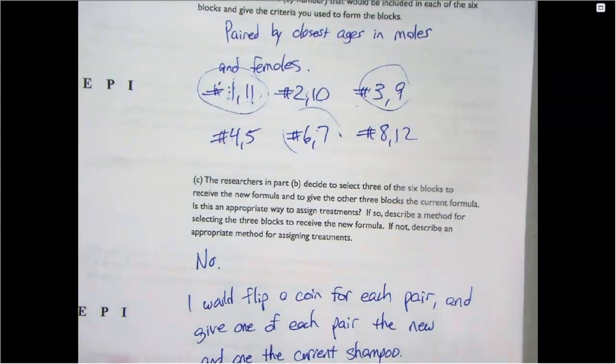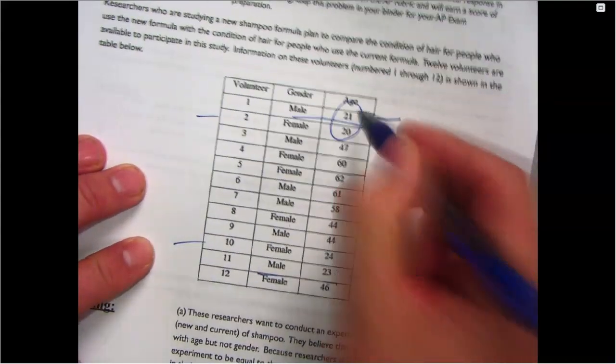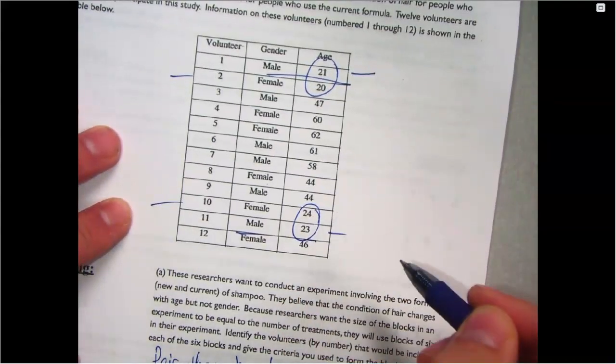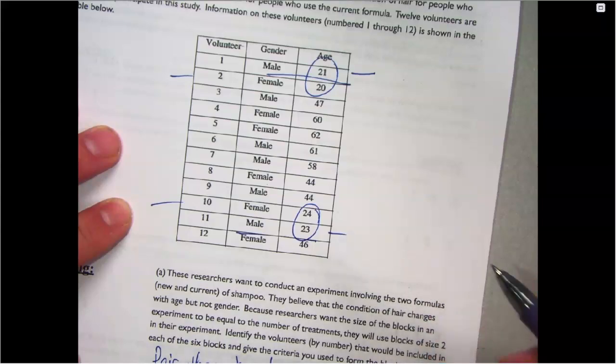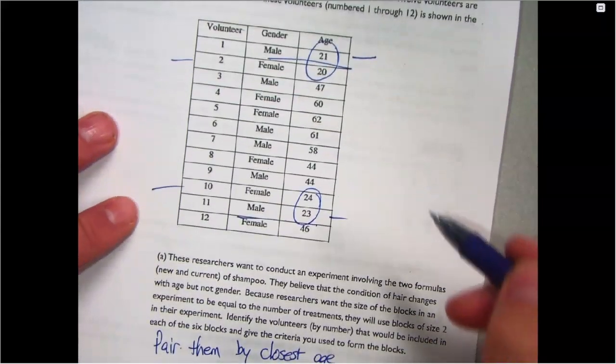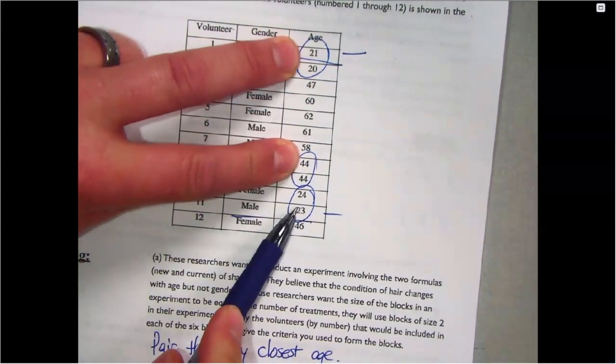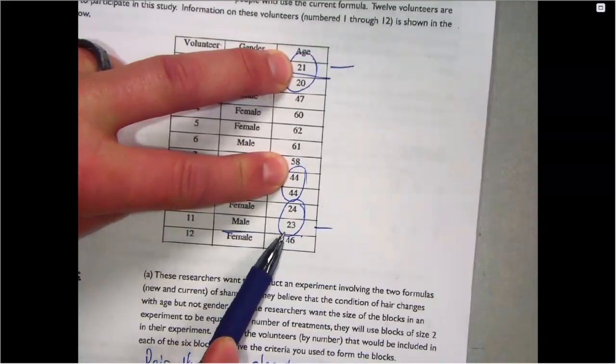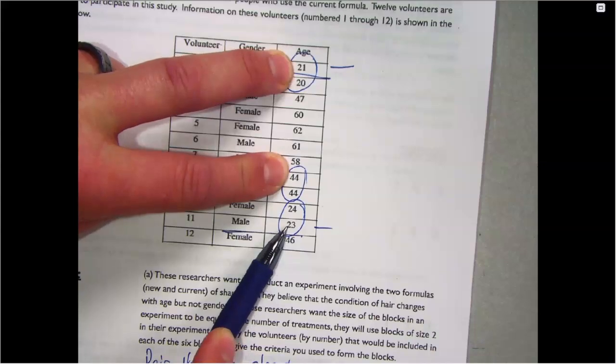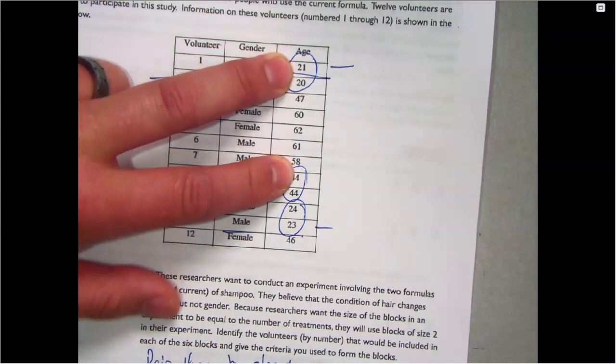Let's say I did it randomly and I got that block, and there's no other young people, and they all get the new treatment. And it works better. But is it possible it just worked better because they were younger? Right? So if I do it that way, I don't know what's causing what.